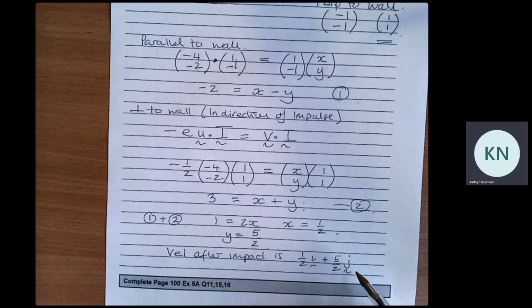So those are some useful vector methods. I would say if the question is given all in vectors, you're going to be using some of these methods. If it's given in terms of actual numbers for the speed and degrees for the angles, then you would use the methods we used in the previous section.